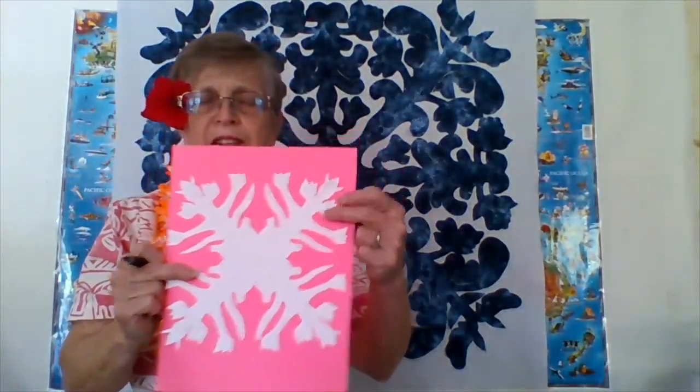So if I decided, oh, I really like tulips, that's what I did for the one that I showed you for a sample. I had tulip shapes in there. If I want to do another kind of flower, like a sweet pea or something else, or even a turtle, I'm going to start where that dot is, but I'm not going to cut it out yet. I'm just going to draw it first and see what I come up with before I cut it out.